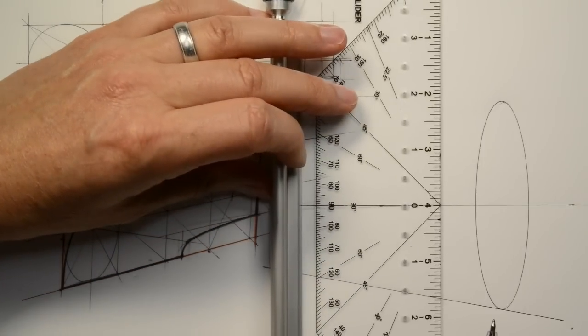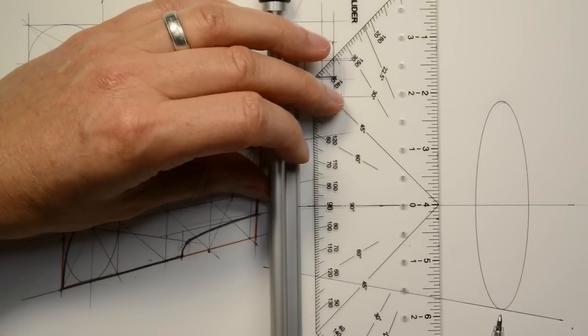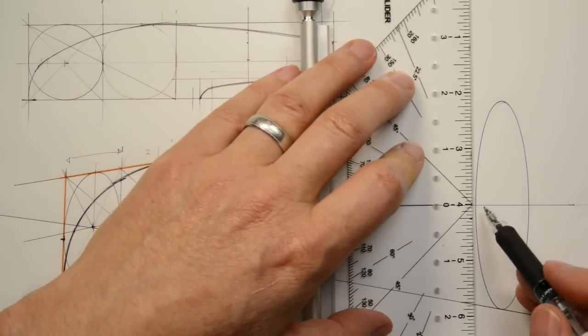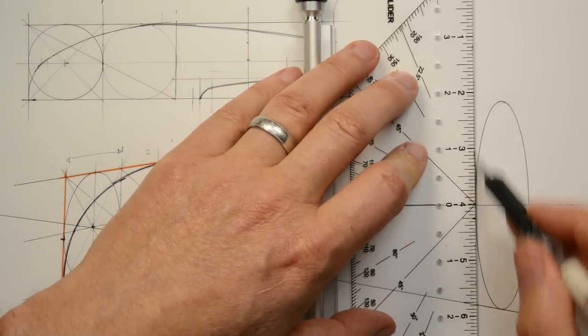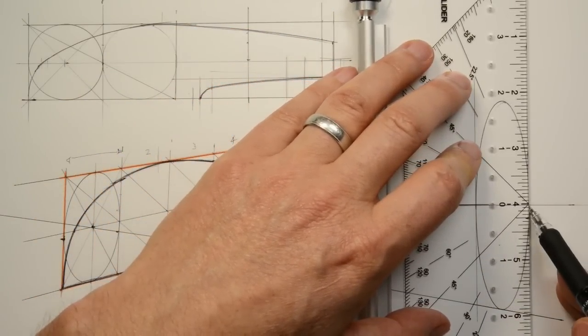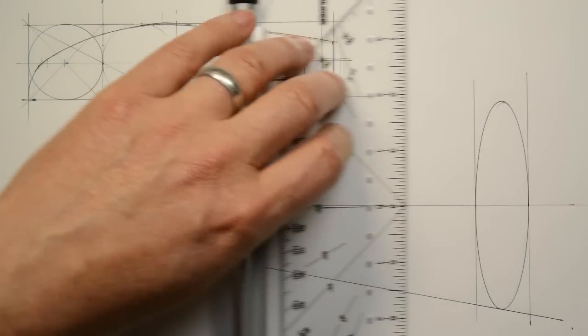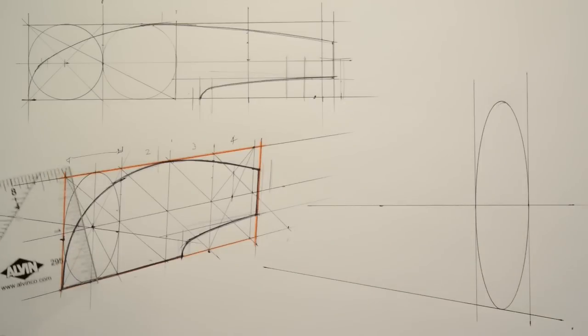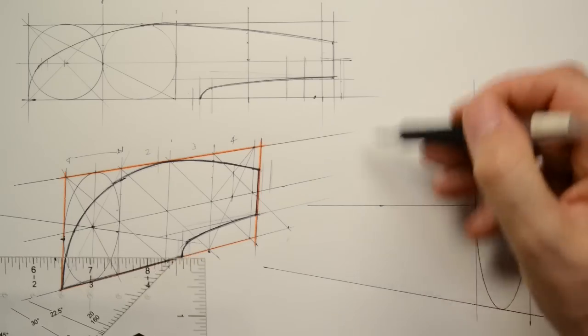I'm going to say this actually is the horizon line. So I'm going to set my vertical perpendicular to that line, which is the minor axis. They're coincidentally in the same spot. Now, the only thing that matters now is I want to match the convergence.